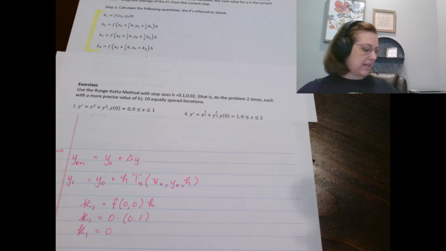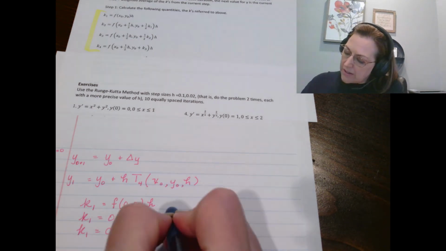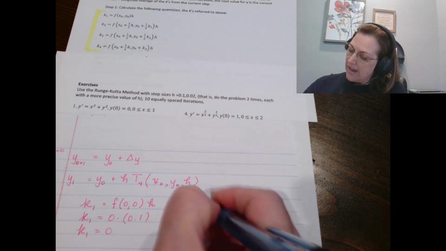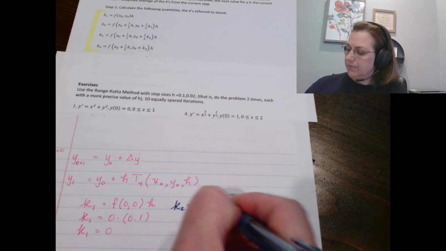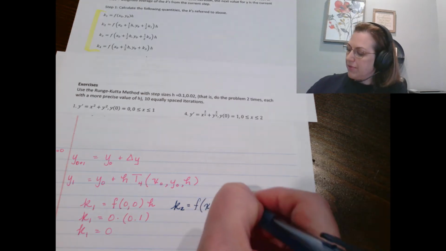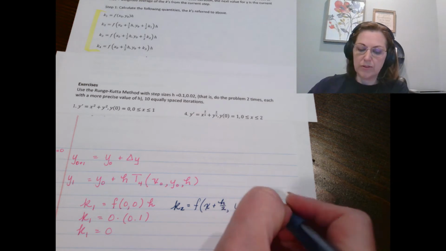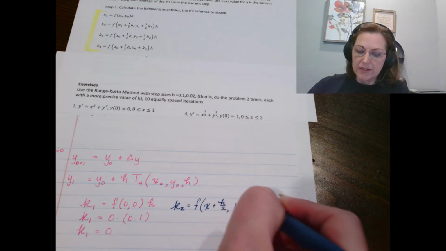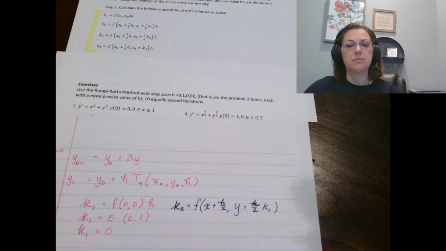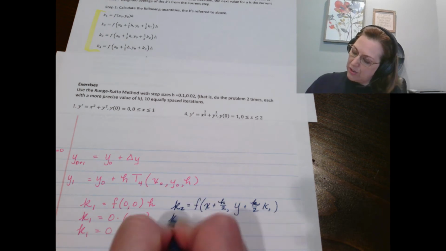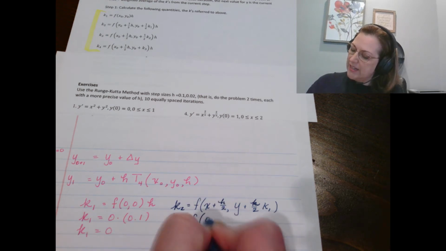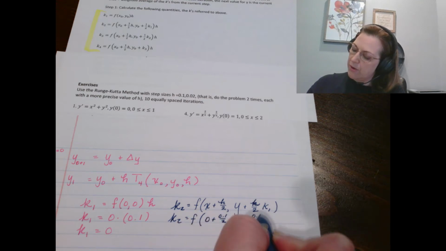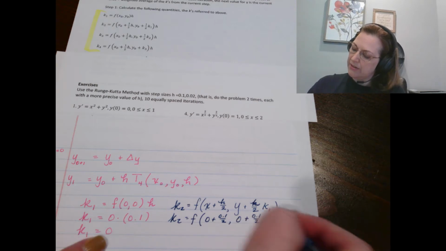Okay, let's do k2 next. K2 is f of x plus h over 2, y plus h over 2 times k1. So that means that k2 is the derivative at 0 plus 0.1 over 2, 0 plus 0.1 over 2 times 0.